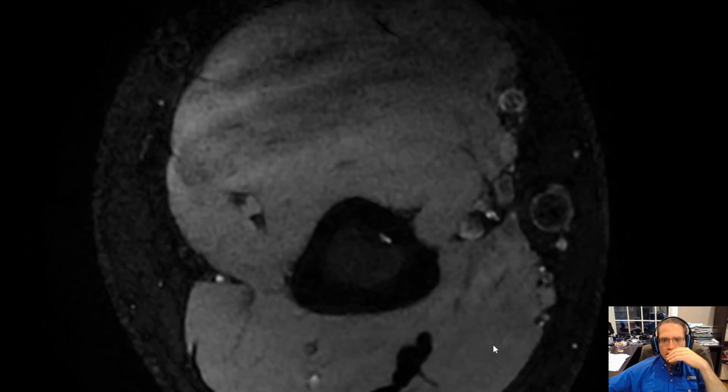All right, so we're looking at the right arm of a patient that's got essentially a posterior interosseous nerve palsy. This is MR neurography performed by the Hospital for Special Surgery. These are axial images of their specialized sequences. So right now we are in the distal brachium.